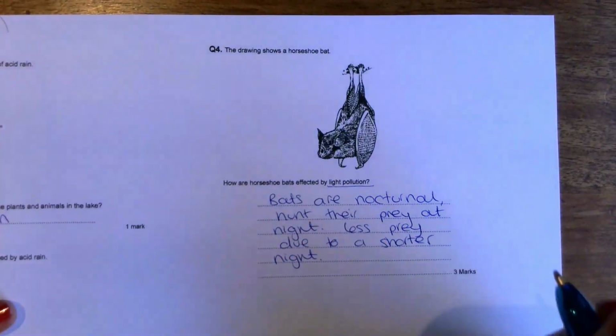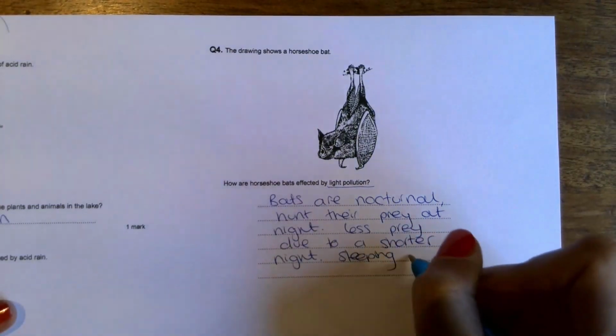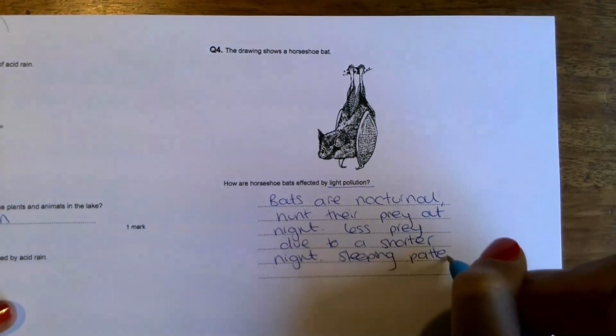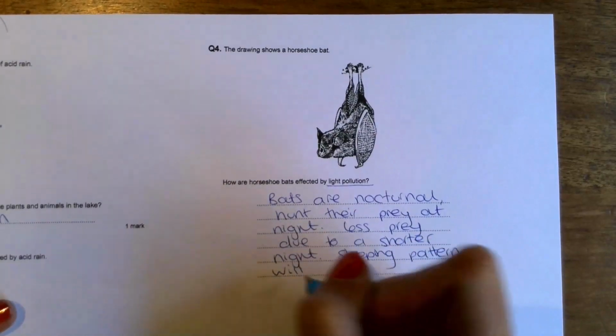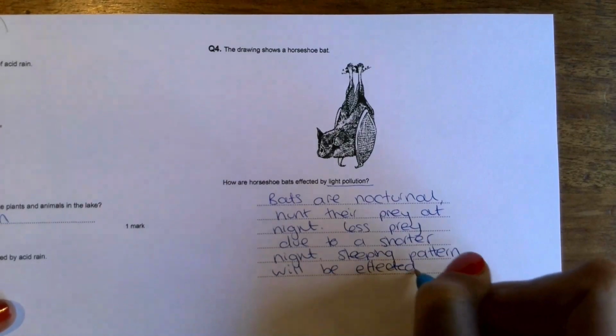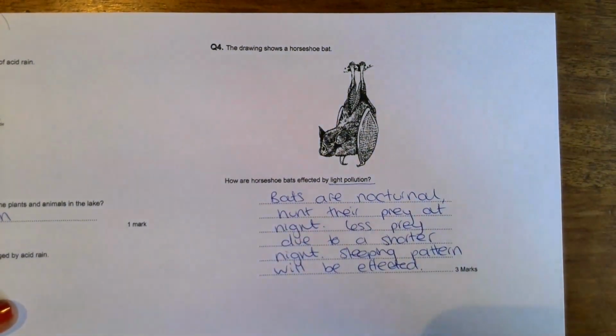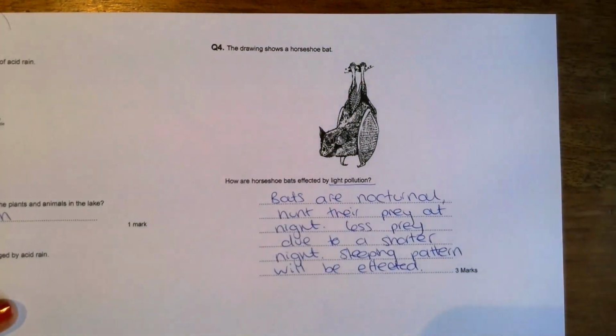Okay, and it will also affect their sleeping patterns. Because they would normally sleep for a certain period of time, but if it's lighter when it shouldn't be, they're not going to know when they should be asleep and when they should be awake.